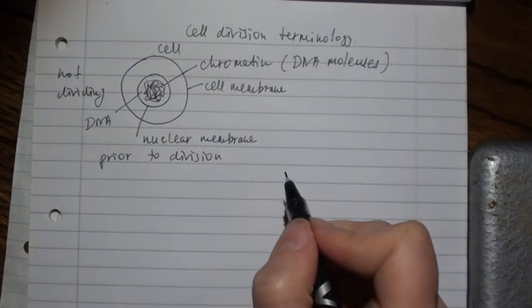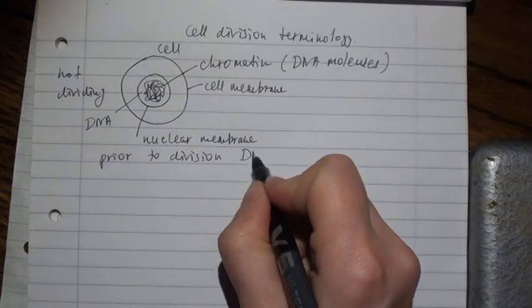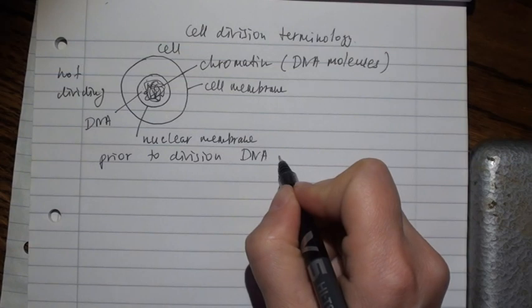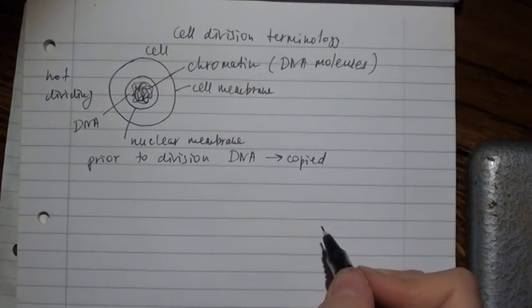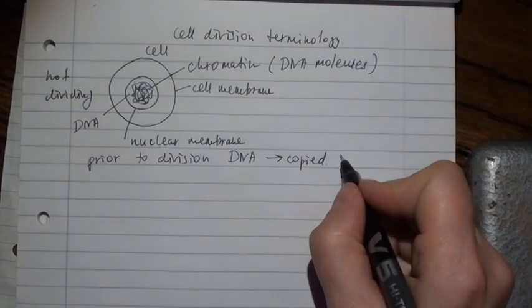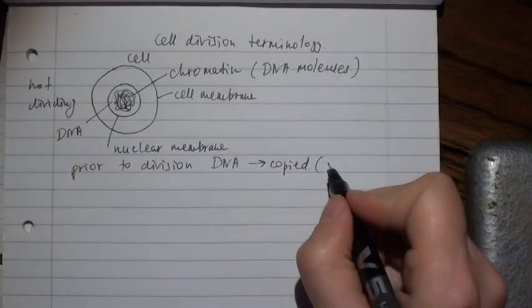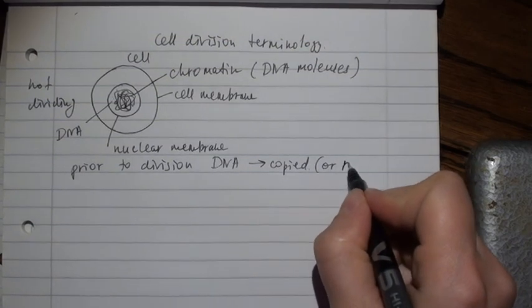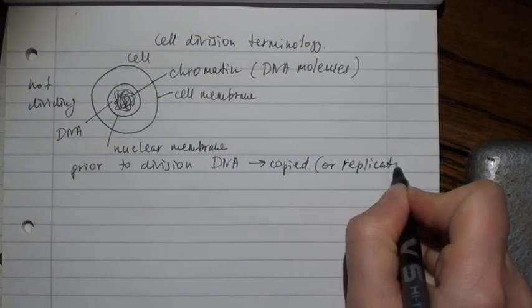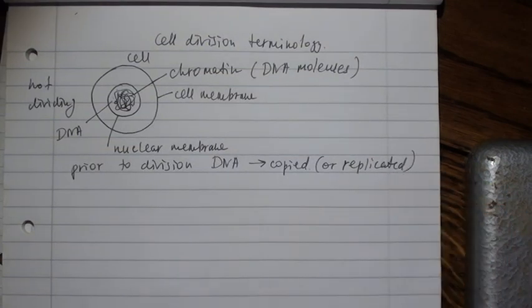what needs to happen to this DNA is it needs to make a copy of itself, so it needs to be copied. And we call this process of copying of DNA replication. So copied or replicated, if you want to use proper terminology. Right, so replicated, you remember the process of replication was question 2, I believe, in the first assignment. So I hope most of you are familiar with that term.